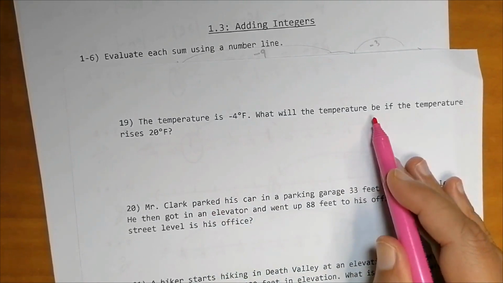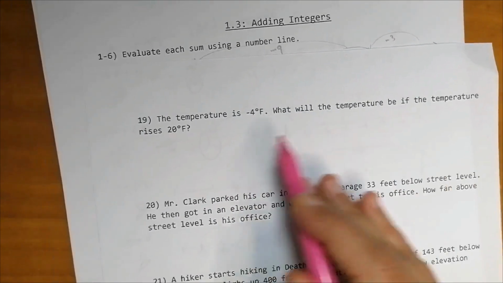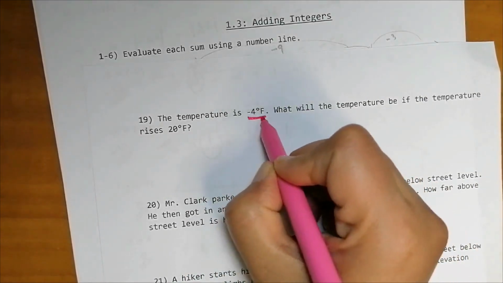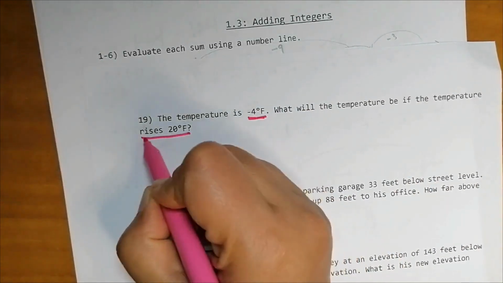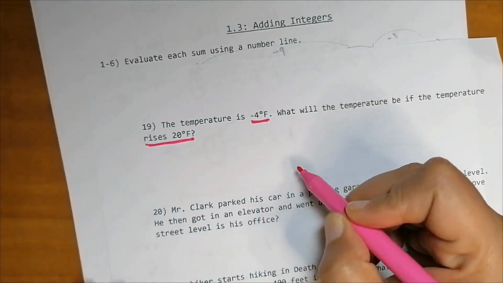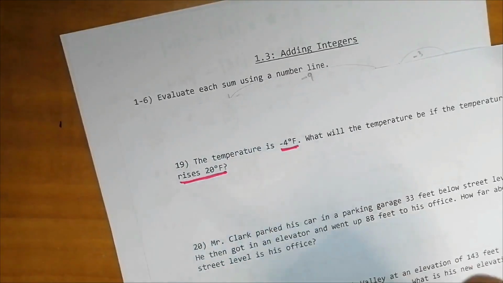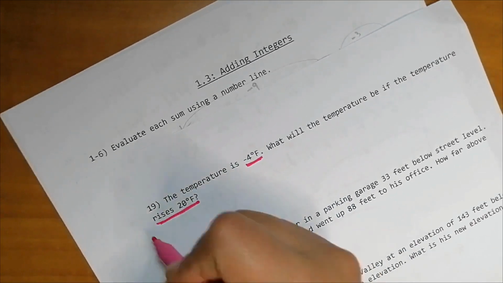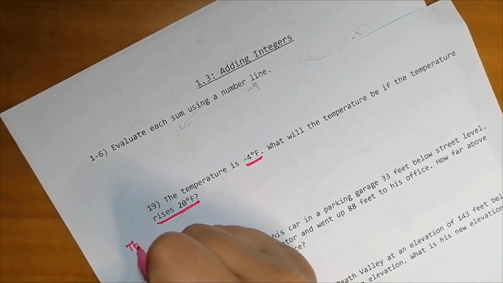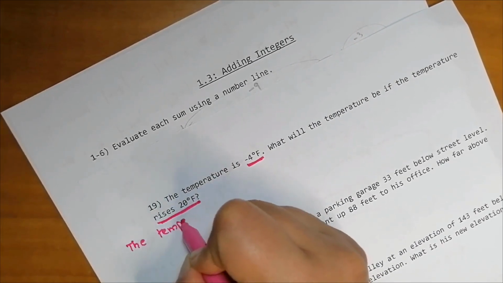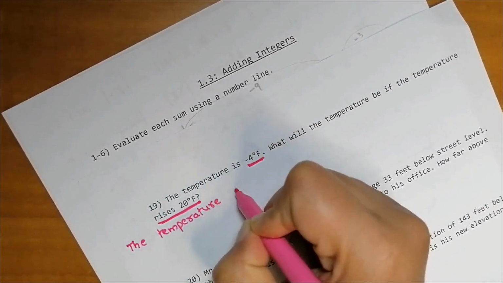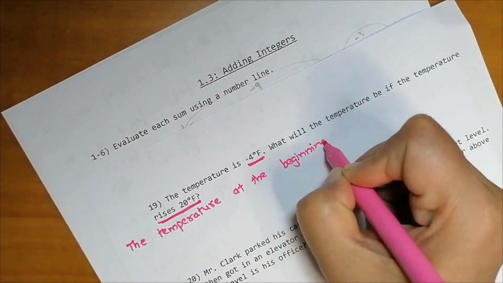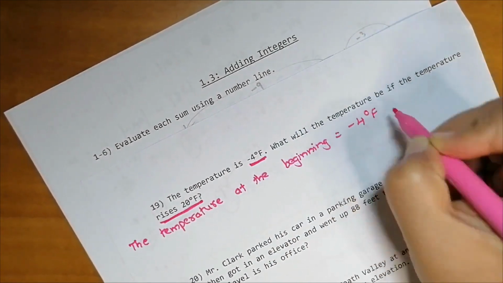What will be the temperature if the temperature rises 20 degrees Fahrenheit? So what's the initial temperature we have, and it rises, which is positive, right? First, usually I would suggest that you write proper statements to make it easier. The temperature at the beginning equals minus 4 degrees Fahrenheit.